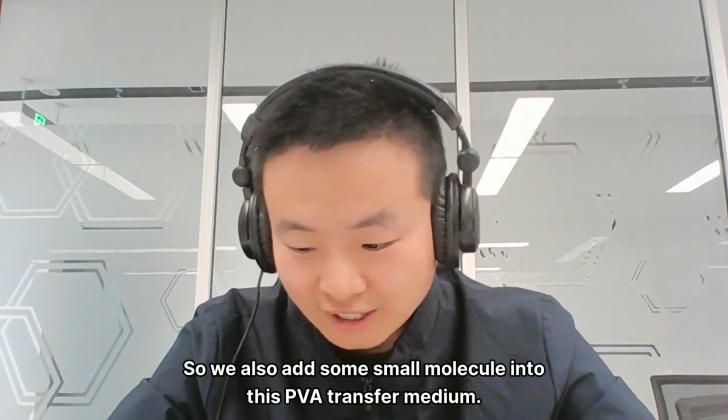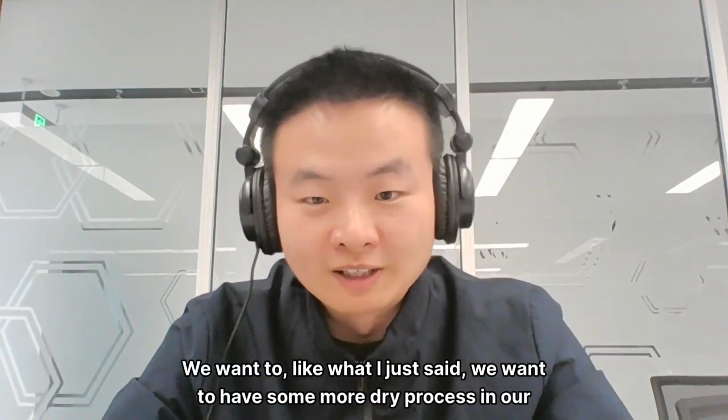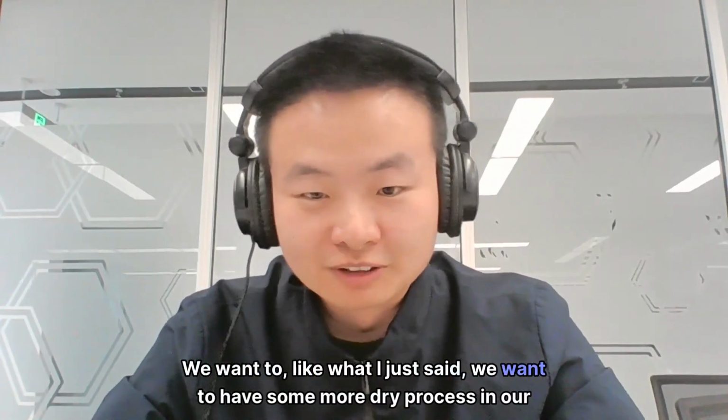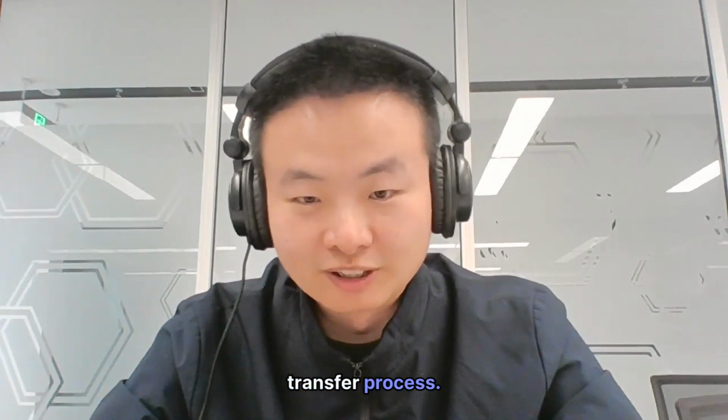We also add some small molecule into this PVA transfer medium. Like what I just said, we want to have more dry process in our transfer process.